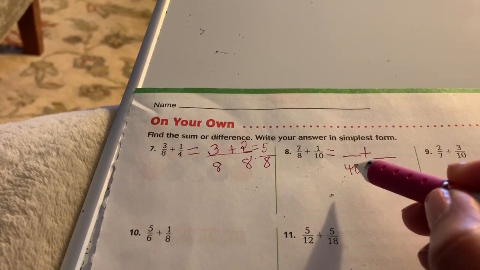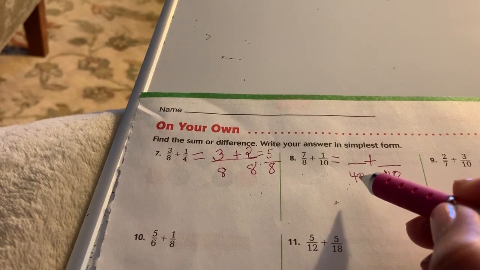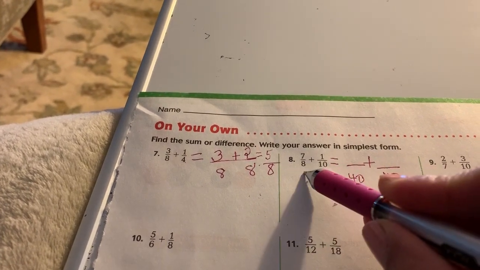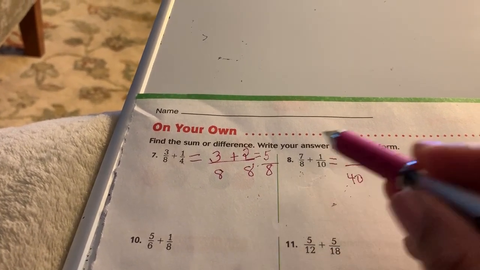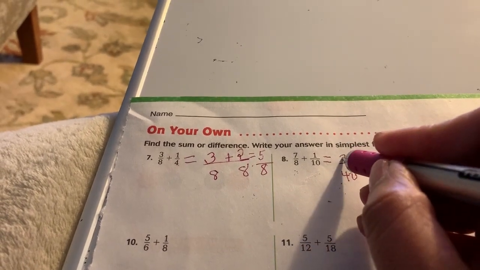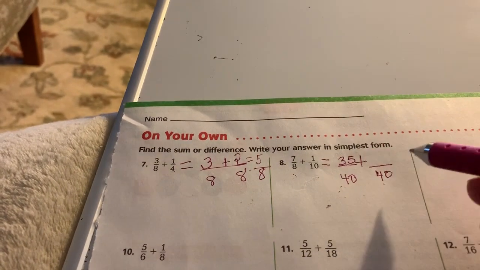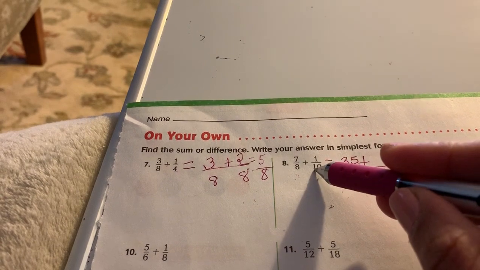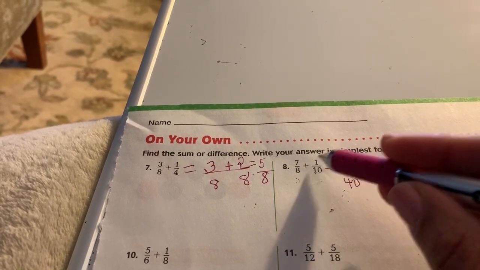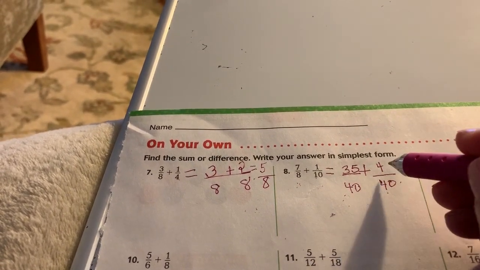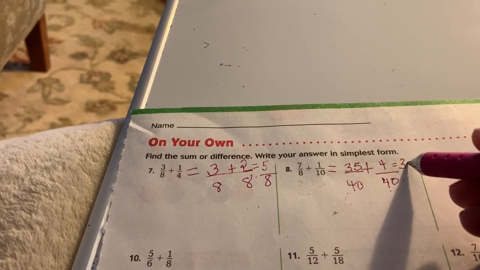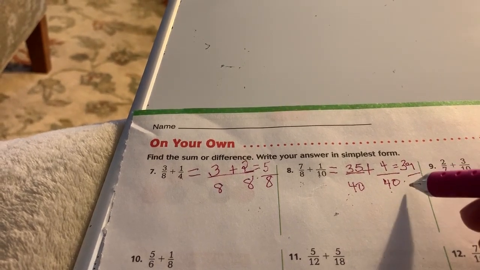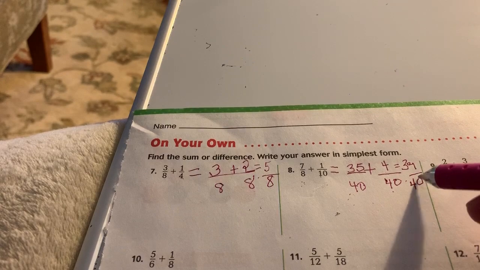It's a little dance, and you just have to memorize it. 40 divided by 8 is 5. 5 times 7 is 35. 40 divided by 10 is 4. 4 times 1 is 4. And then I can add those two together, and my answer is going to be 39 over 40.